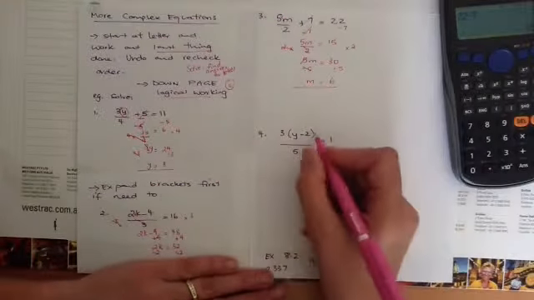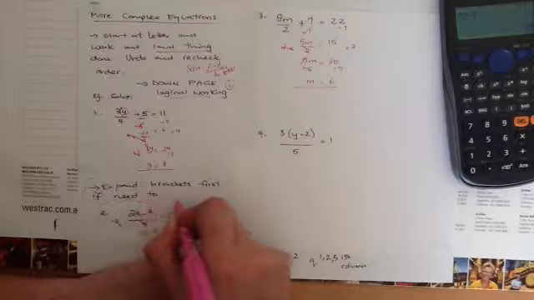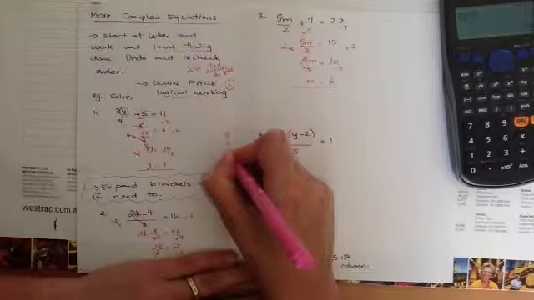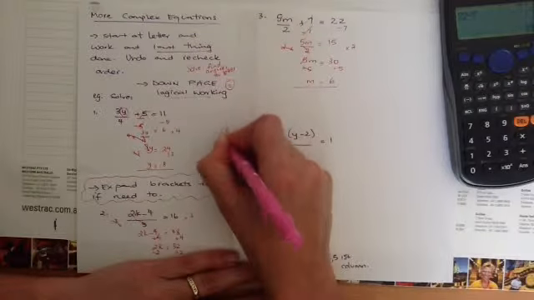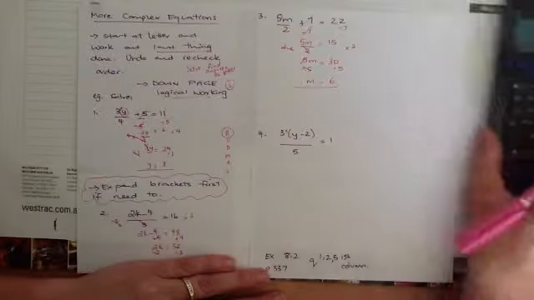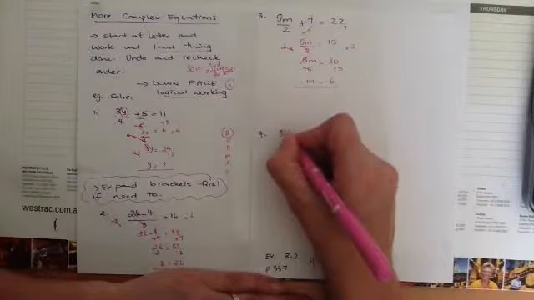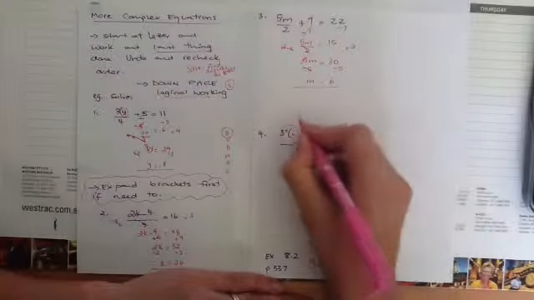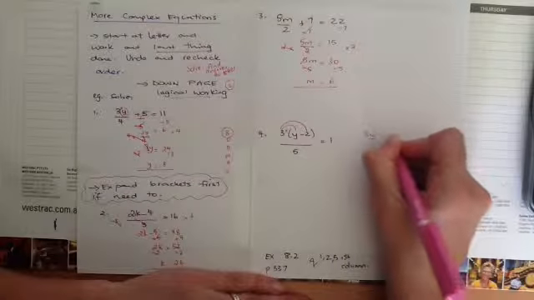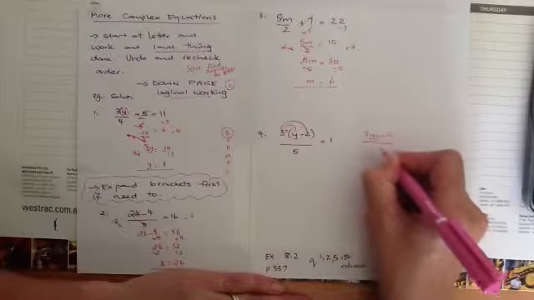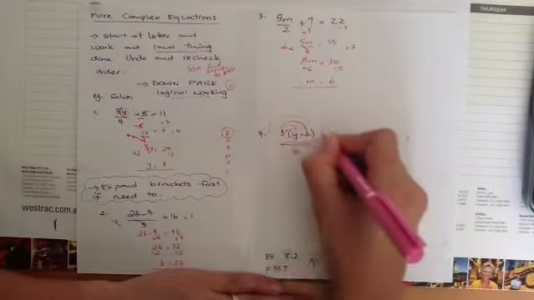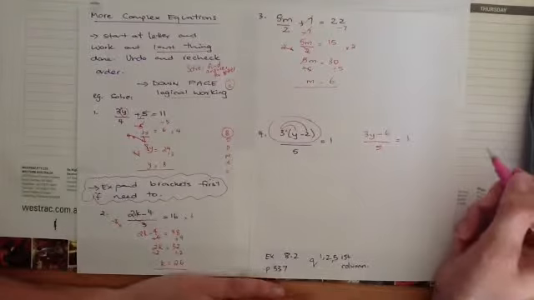On the last one, if we have brackets, we need to make sure that we expand these first. Remember your order of operations, your BODMAS, tells us that we must always do brackets very first. So here I've got some brackets. Remember, brackets means times, so I'm going to expand my brackets. 3 times y gives me 3y. 3 times minus 2 gives me minus 6. It's still all over 5, nothing changed there, and it still equals 1. The only thing I've done is expand the brackets on the top there.